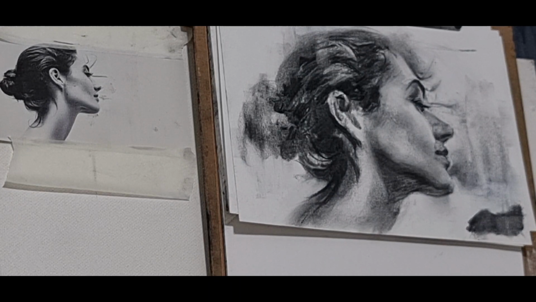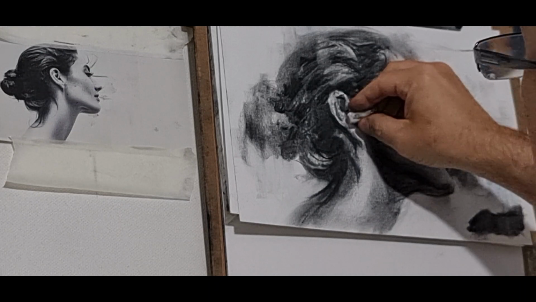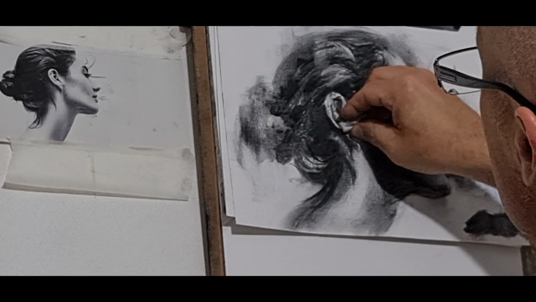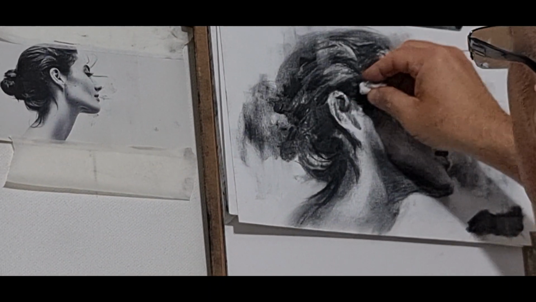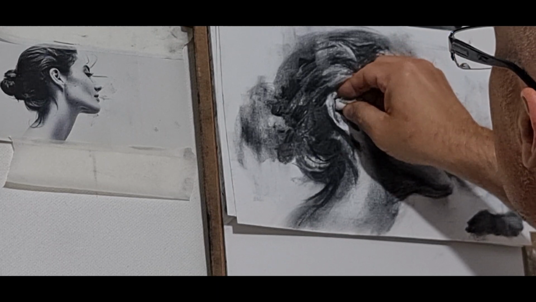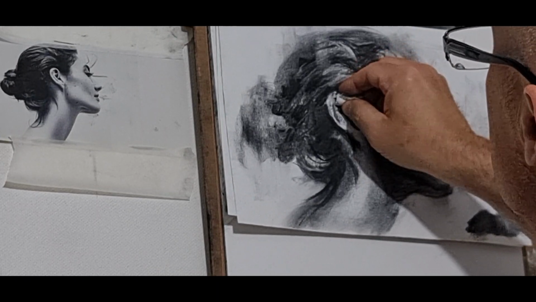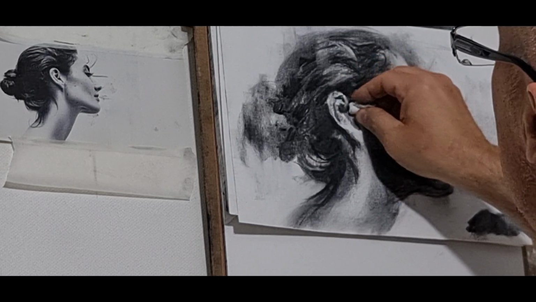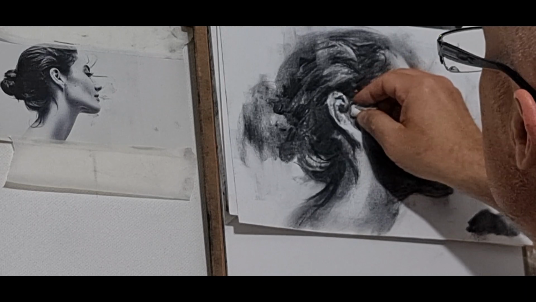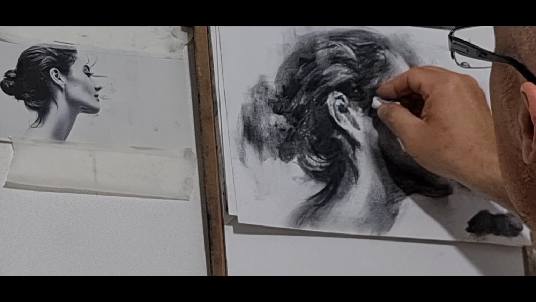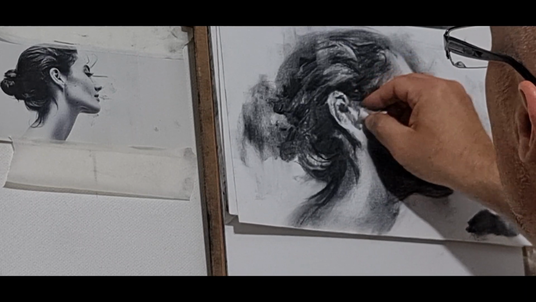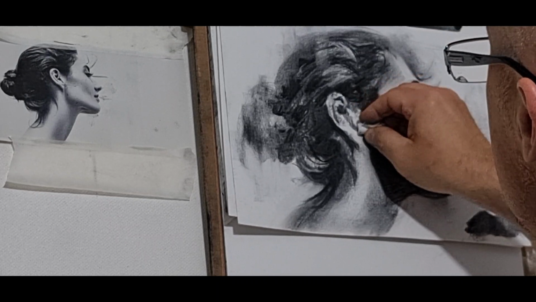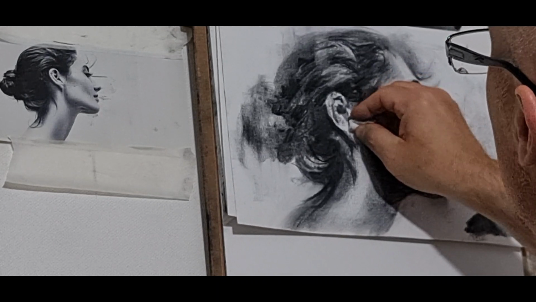Alright, now where's the pastel, the white pastel? Coming back to the ear, just getting it a little bit lighter than what it is now, and let it go. Now the problem is that I've sprayed it, so it's very hard for me to get those lights back. But using pastel is a little bit better. I know I shouldn't use it.